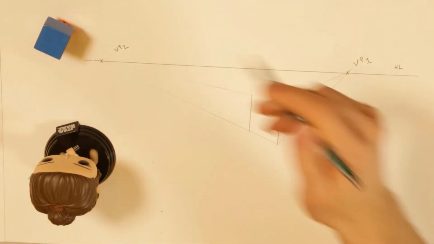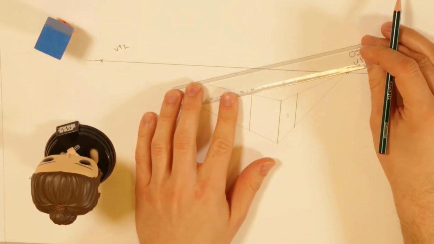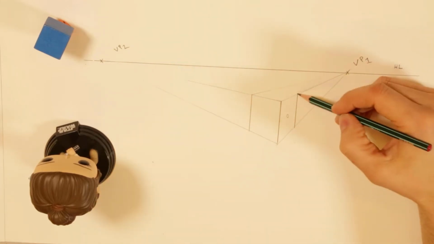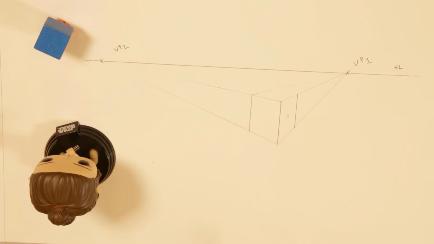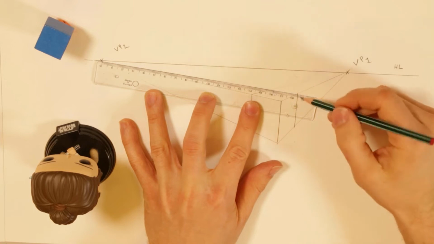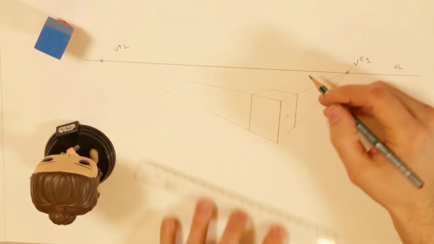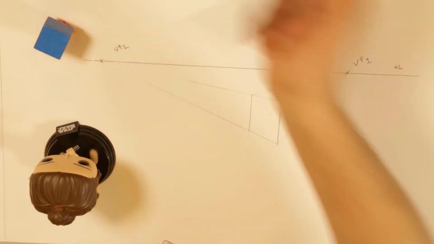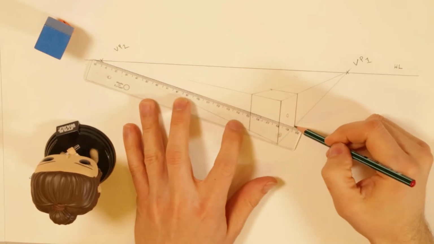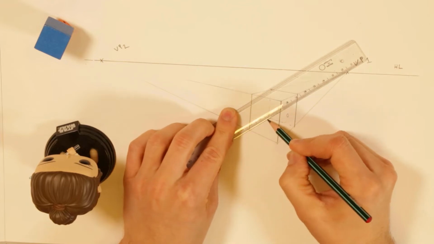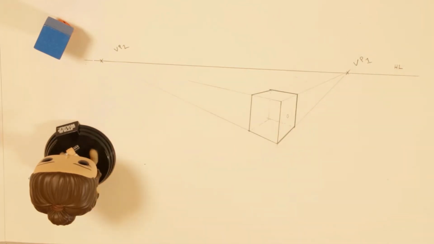This faraway edge is of course also pointing to VP1. And the other faraway corner to VP2. Where they cross will be the back corner. I'll draw a dotted line for the ones that are behind the box. I have now drawn a box in 2-point perspective.